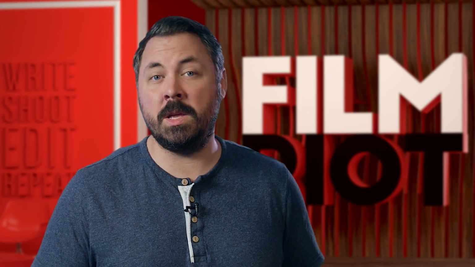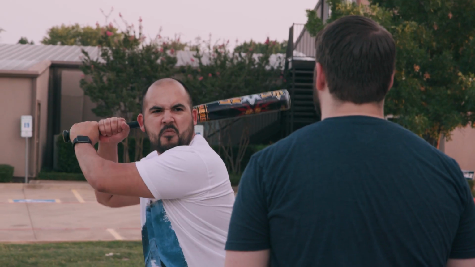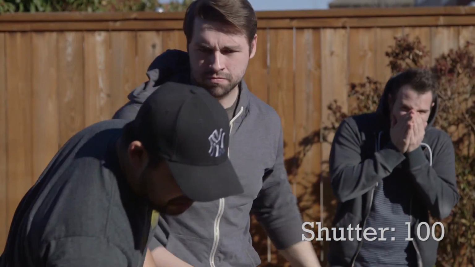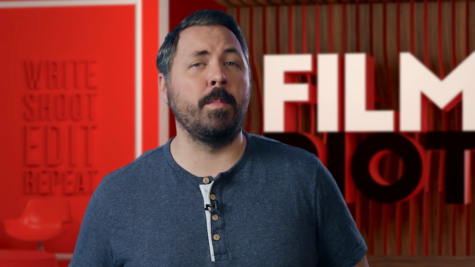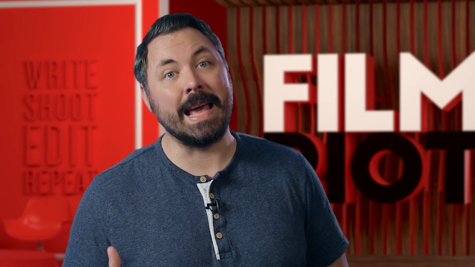But with this illusion of closer proximity, you can do things like hit someone in the face with a bat, like this. Punches are also a lot more effective this way as well, and any number of other moments that you need your actor to be closer to something that they really shouldn't be that close to.